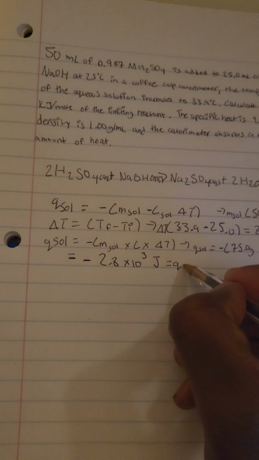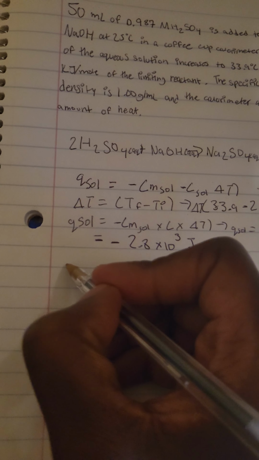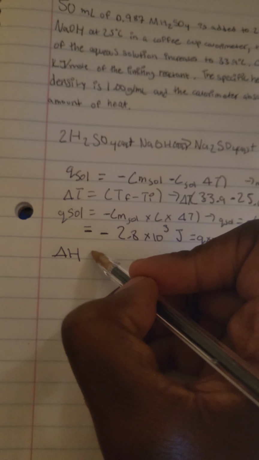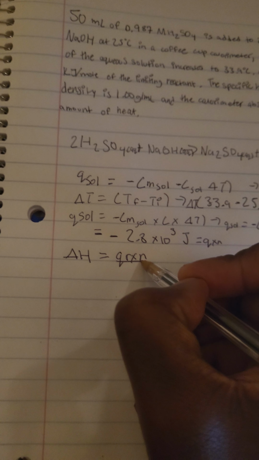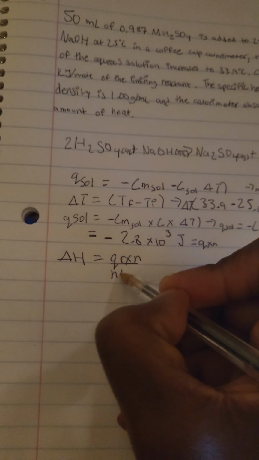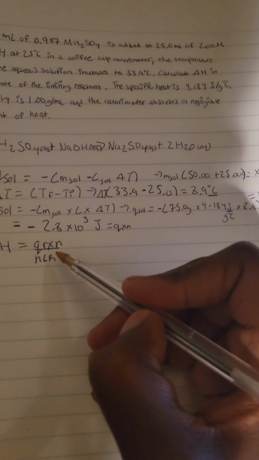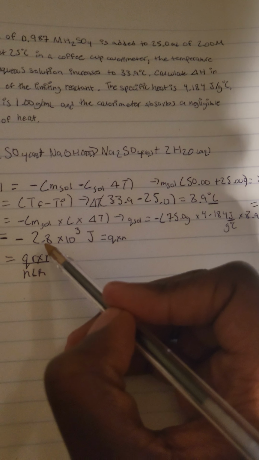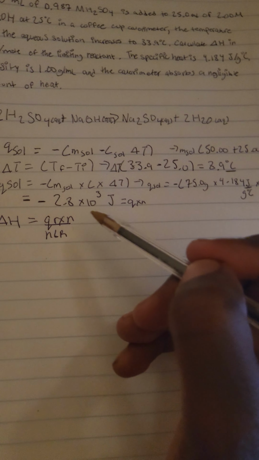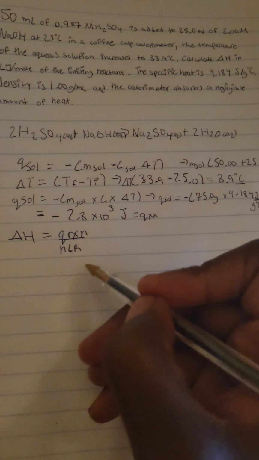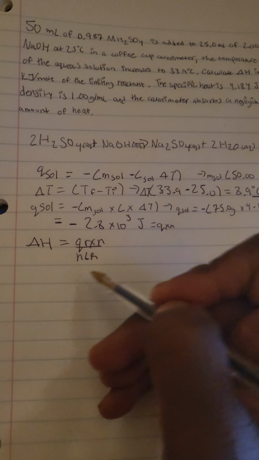Now that is our Q. Now what we need to do is find the enthalpy, which is equal to Q of the reaction over moles of the limiting reagent. Now we know that Q of the reaction is equal to negative 2.8 times 10 to the third power joules, but we need to find the limiting reactant. So we have our numerator, but we're missing our denominator.